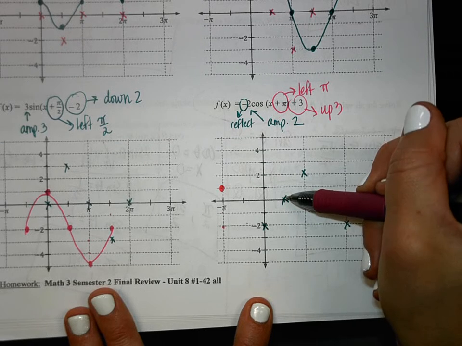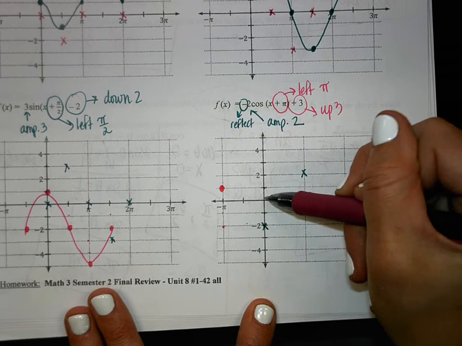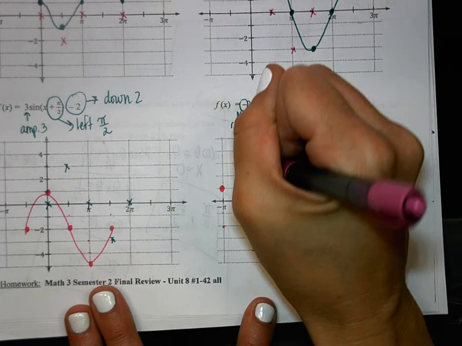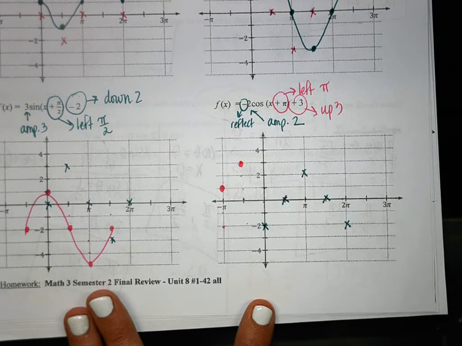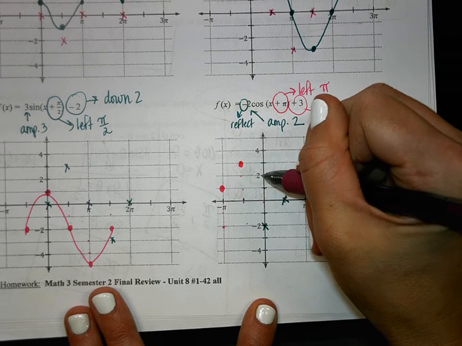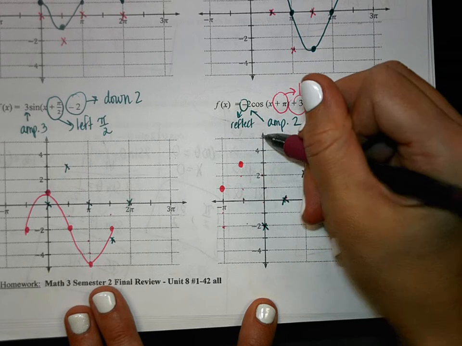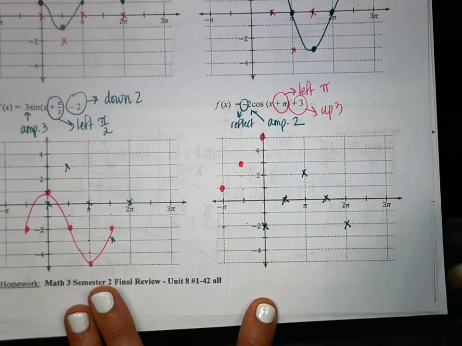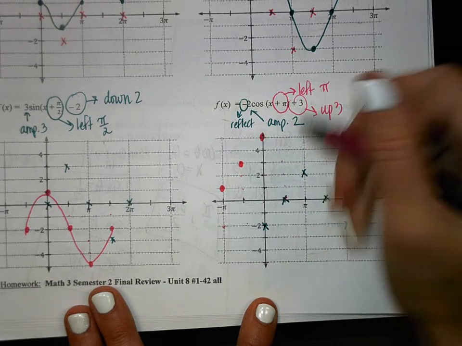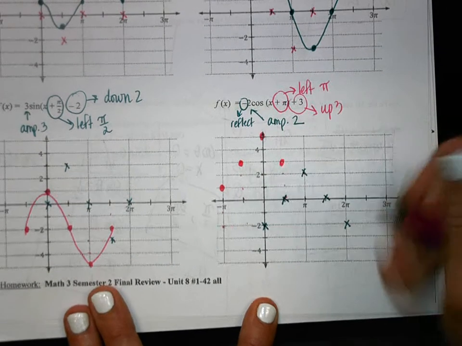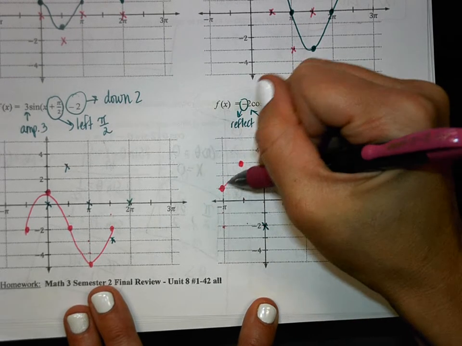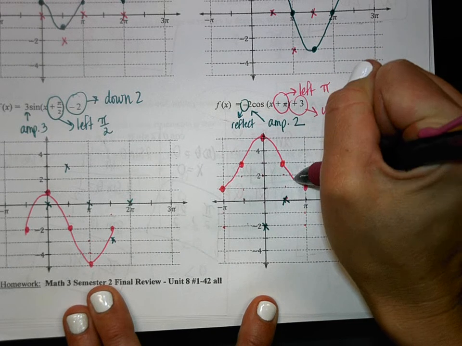Left pi, 2 markings, and then up 1, 2, 3. My third marking, left pi, up 1, 2, 3. Fourth marking, left pi, up 1, 2, 3. And fifth marking, left pi, up 1, 2, 3. And then make our curve. Any questions?